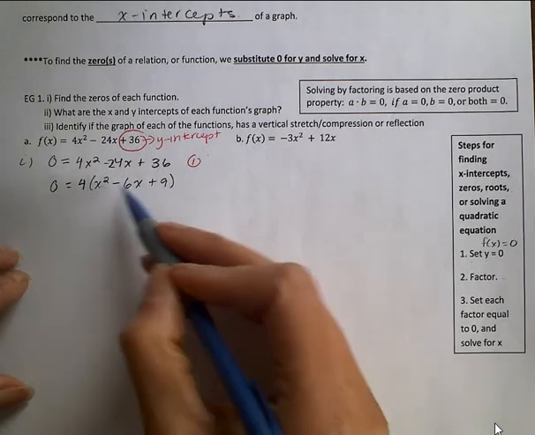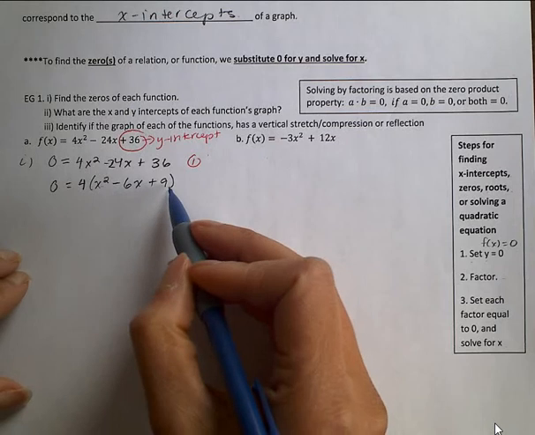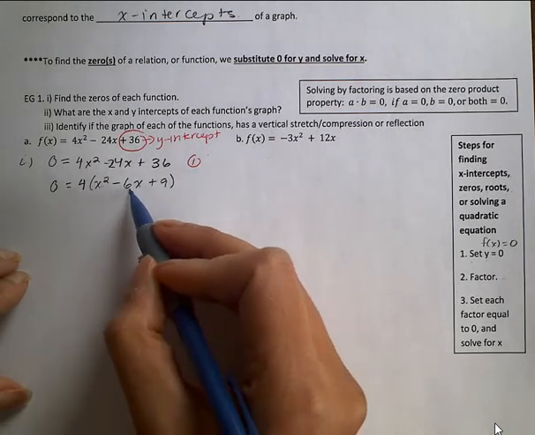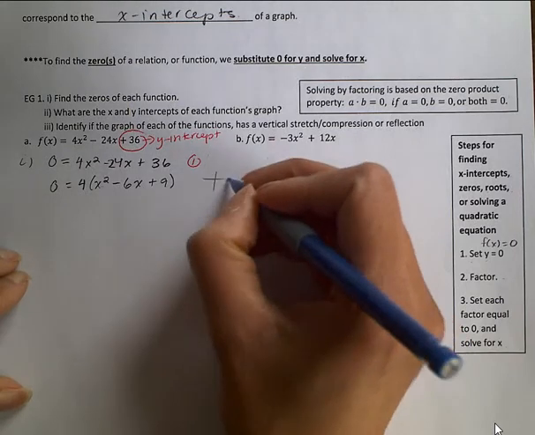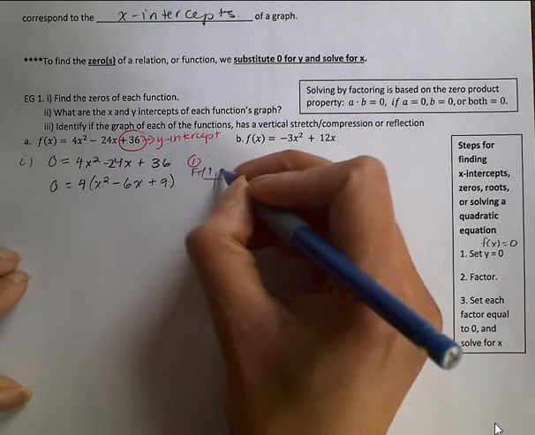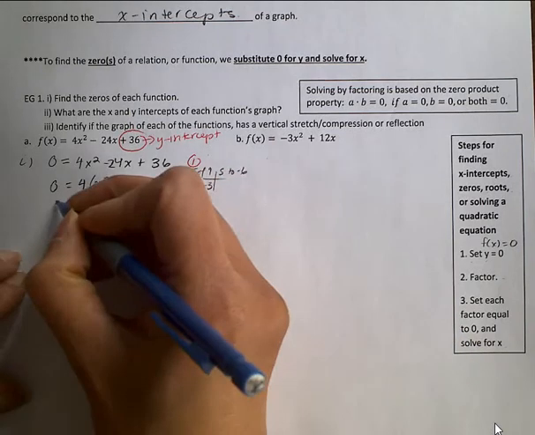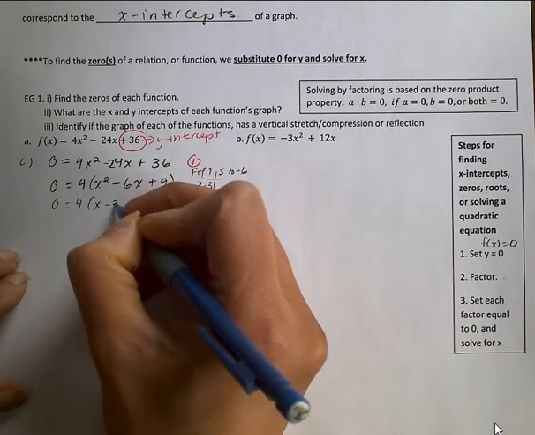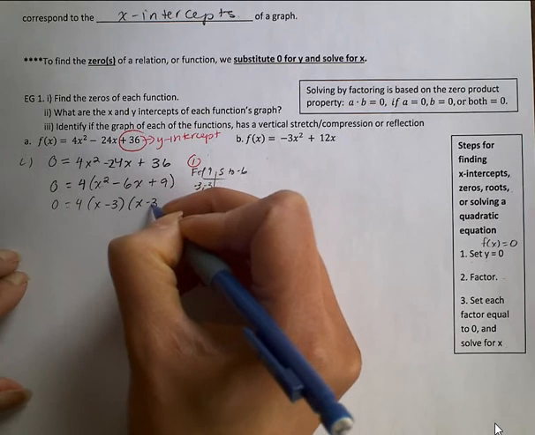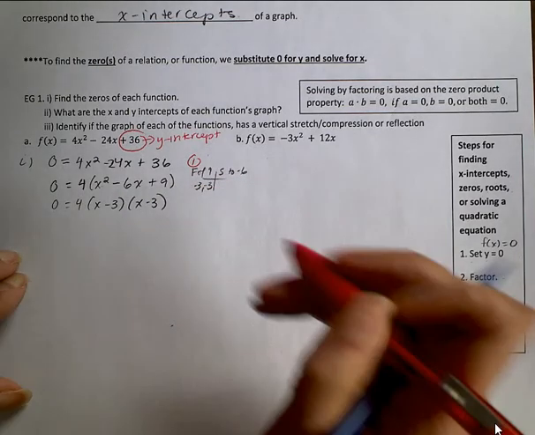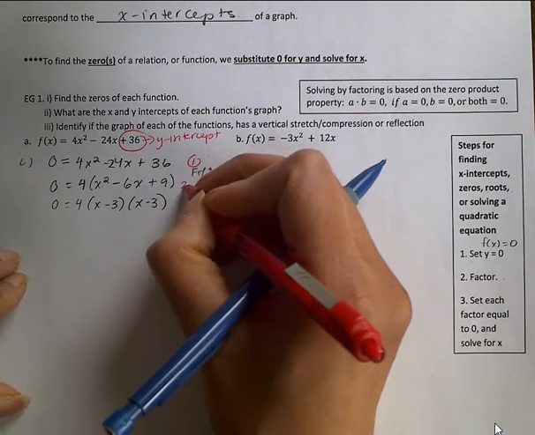So I can factor this very quickly by finding two numbers that multiply to 9 and add up to negative 6. So I'm looking for factors of 9 that sum to negative 6. The numbers that work are negative 3, negative 3. So I'm going to factor that to x minus 3 times x minus 3. All of this was step 2, the factoring step.